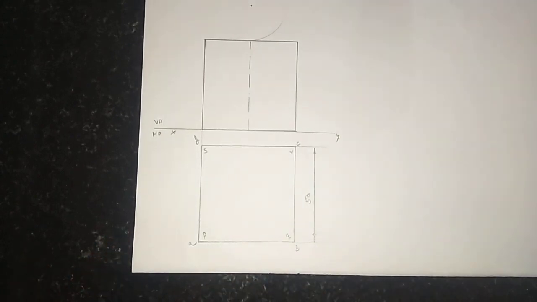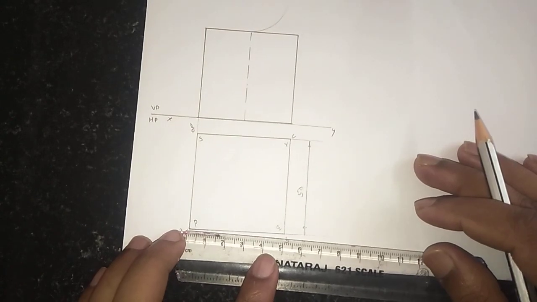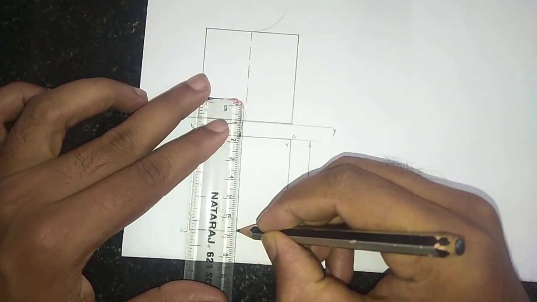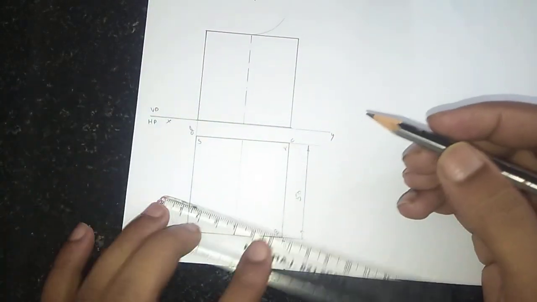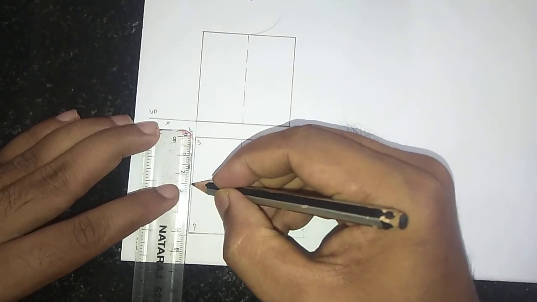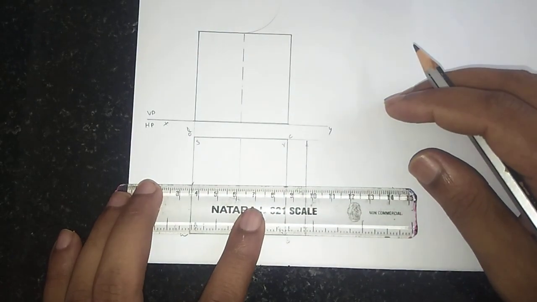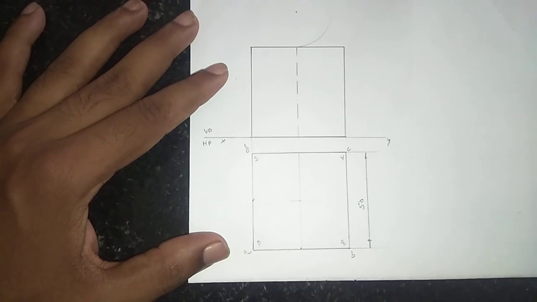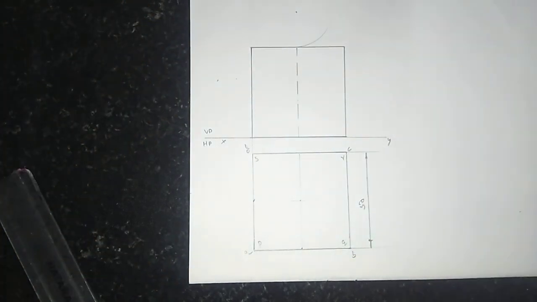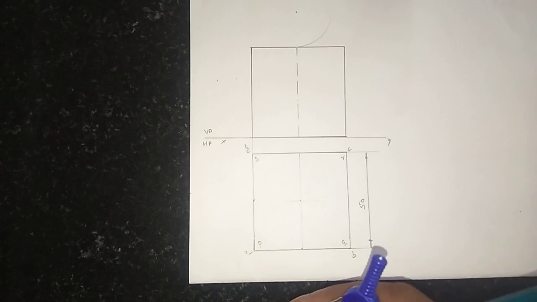So first we need to find out the center of the cube. So 25. From this we draw one light line, and here also 25, the center of the line. So this point is the center of the cube. So place the compass here. Take the radius of 25 mm in your compass.